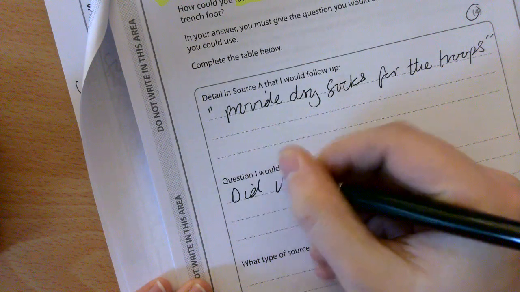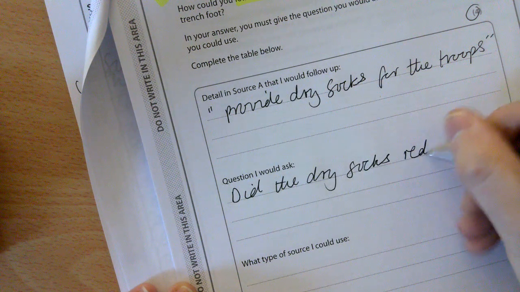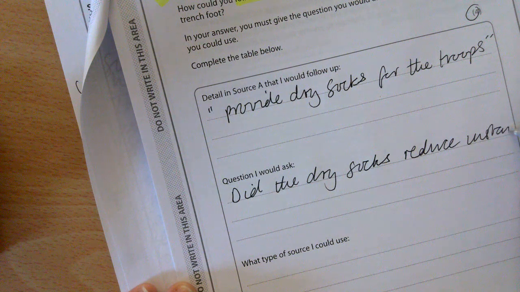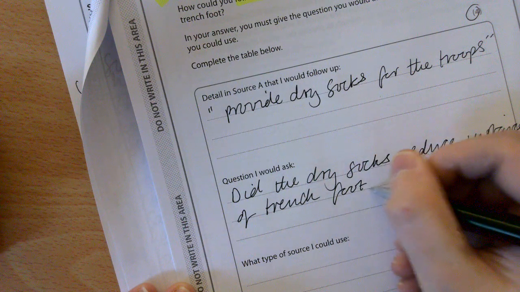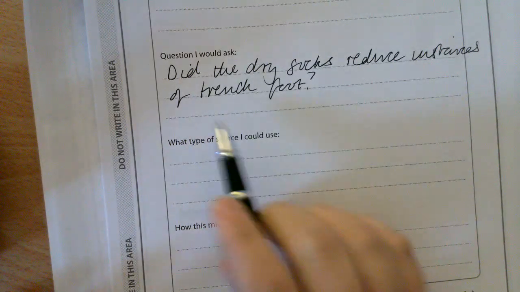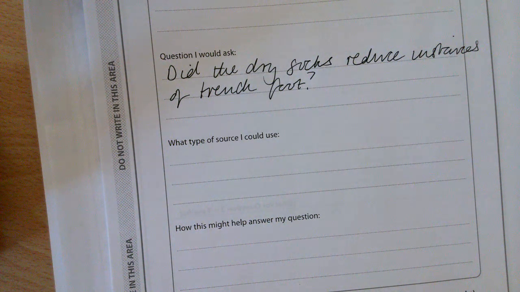Question I would ask, did the dry socks reduce instances of trench foot. Okay, next question. What type of source could I use to answer this question? Okay, so if I'm asking if it worked, I need to be looking at numbers of people who got trench foot. So it's probably safe to assume that medical officer records would hold that kind of information. Medical officers are probably going to record that, aren't they? So that's what I'm going to put here.